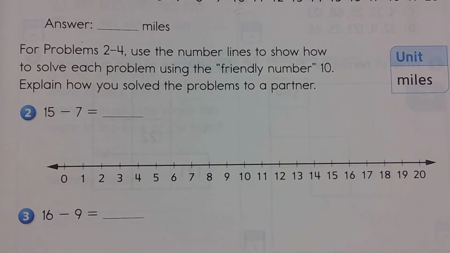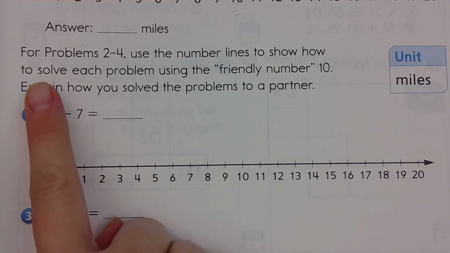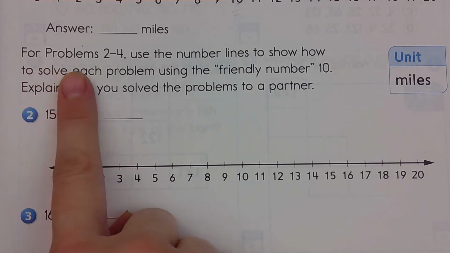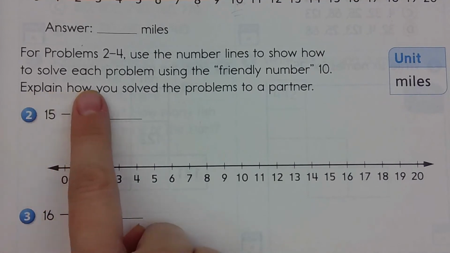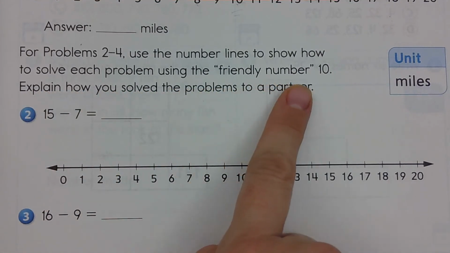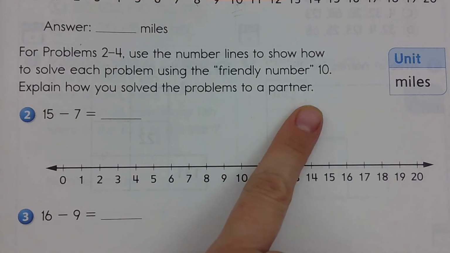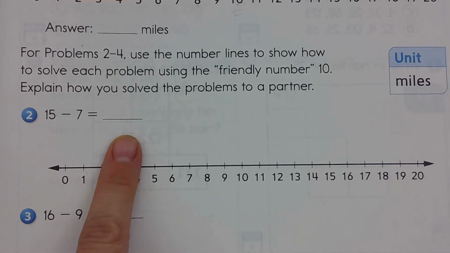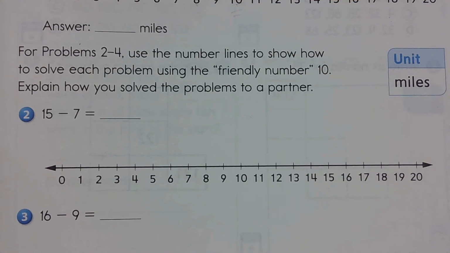Let's go ahead and look at problem number 2 on page 63. We always like to read the directions when we see something new. It says, for problems 2 through 4, use the number lines to show how to solve each problem using the friendly number 10. Explain how you solved the problems to a partner. So we have in number 2, 15 minus 7 equals. We're going to use this number line to help us.